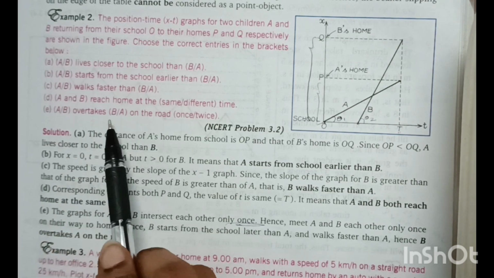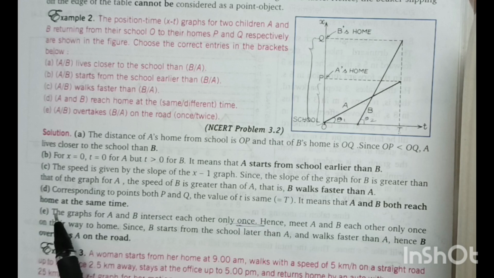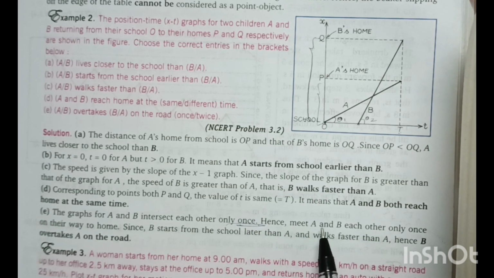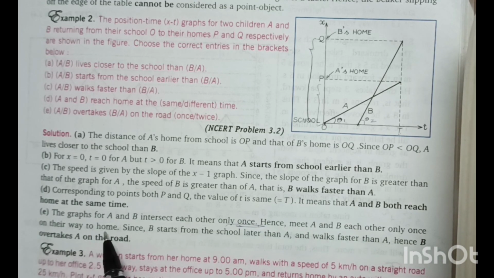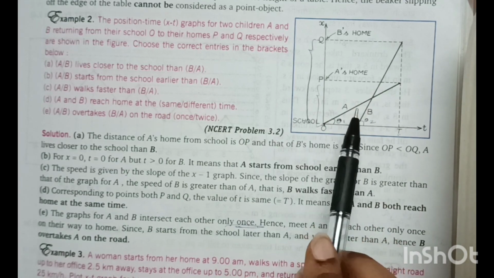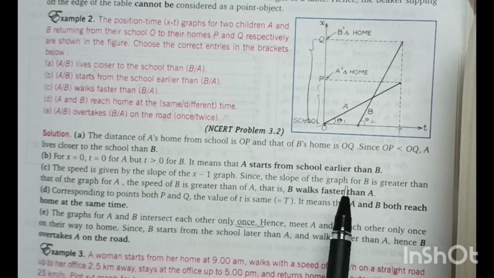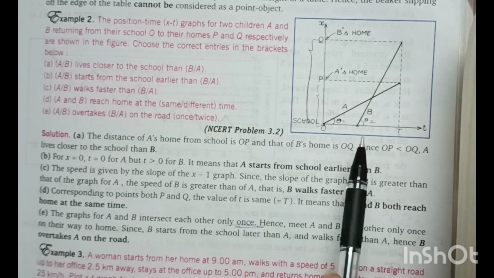A or B overtakes B or A on the road once or twice. The graphs for A and B intersect each other only once. Hence A and B meet each other only once on their way to home. So the graphs were intersecting only once, only at that time they were intersecting. So only one time they were overtaking.